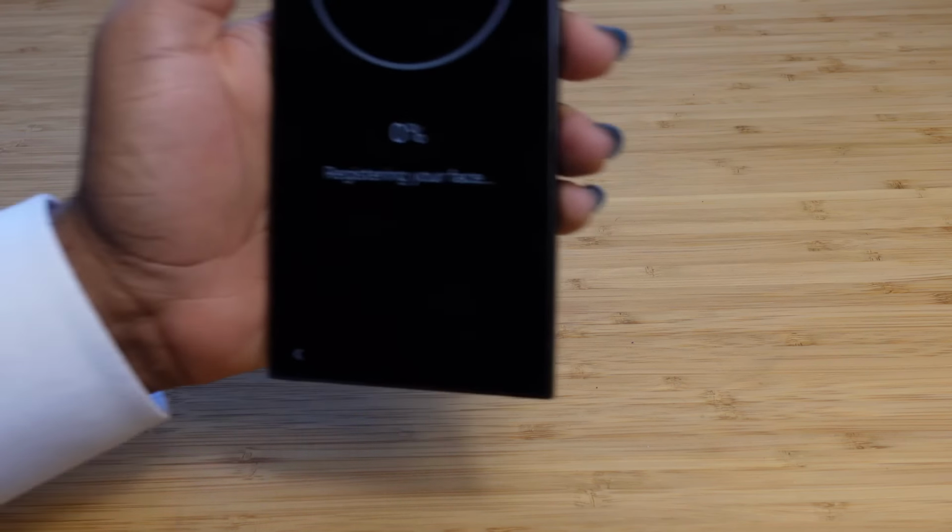I'll go ahead and type this in off camera to protect my phone. And I'll type it in. It's asking for me to type it in one more time. Alright, so I've typed in my PIN number and I'm good to go.